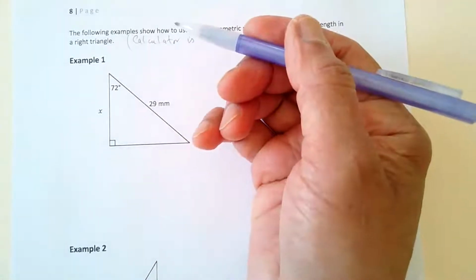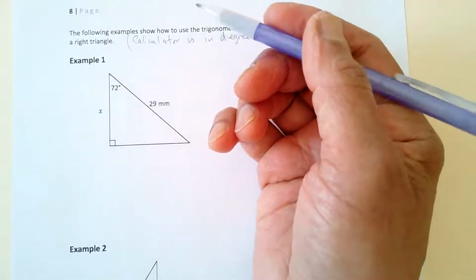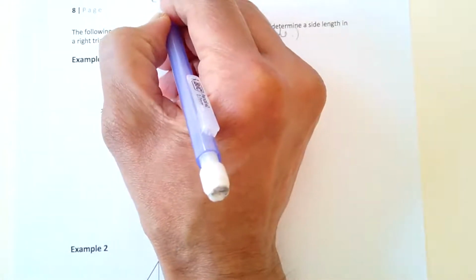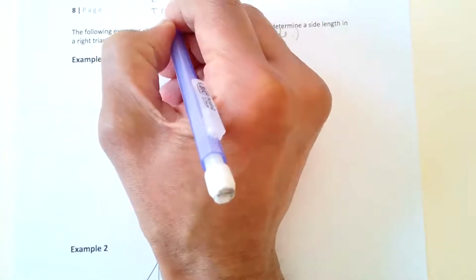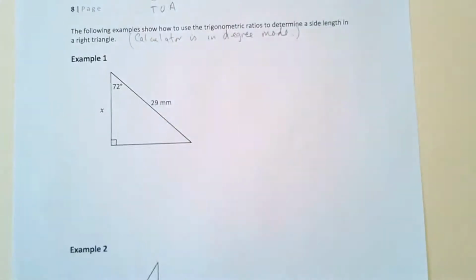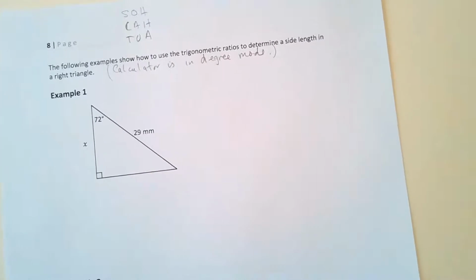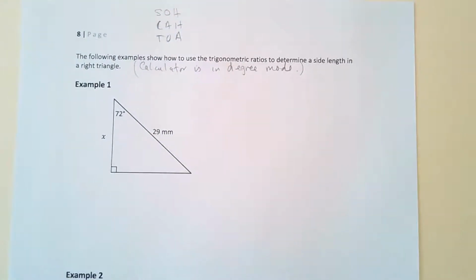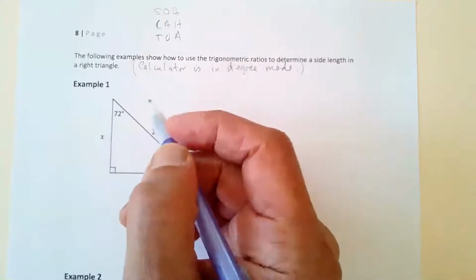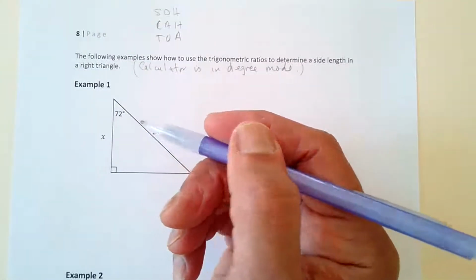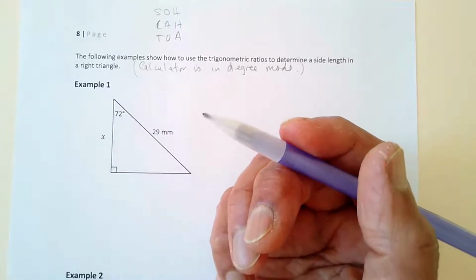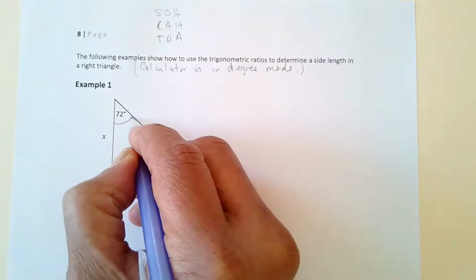So the first thing I would like to do is write down my trig ratios in front of me. I'm going to write SOHCAHTOA, to remind me what I have to use and the order in which I'll be using them. Secondly, in each question you do, follow this procedure: look at my reference angle and label.